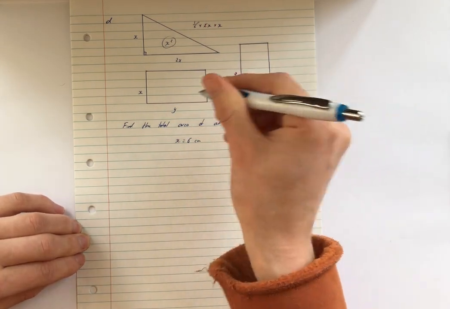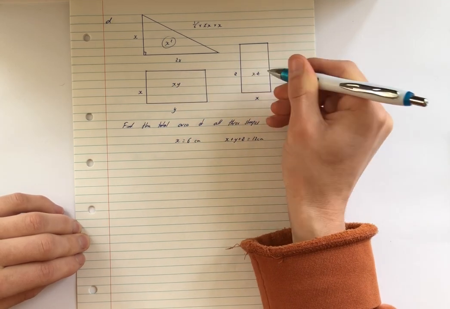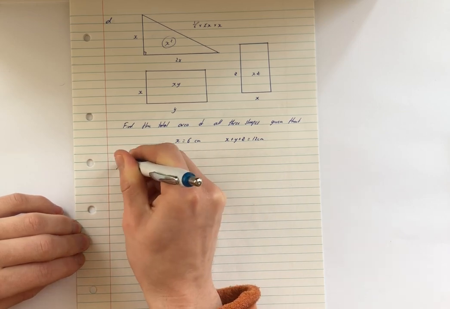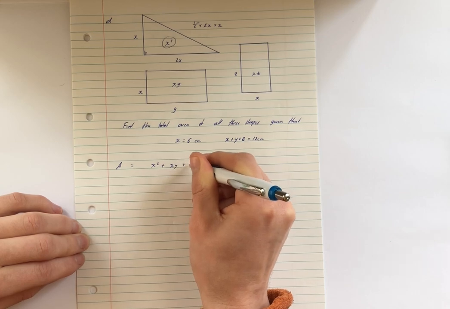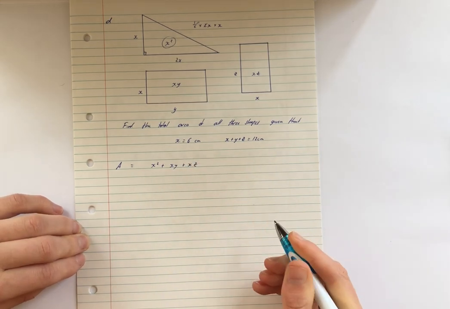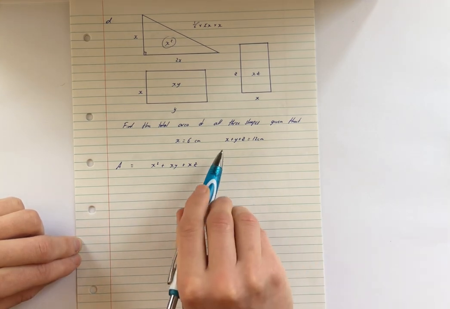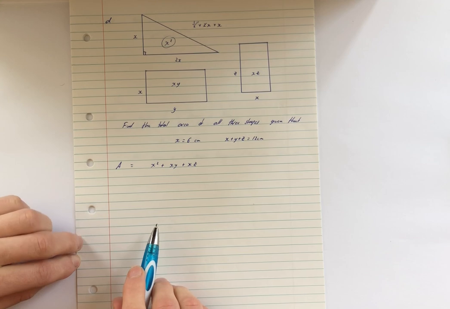The area of the rectangles is even easier. That's just xy, and this is xz. So adding those areas up, we have x squared. So I'll go area is x squared plus xy plus xz. Now, what do we notice about all these terms? Because we need to be using these bits of information somehow.